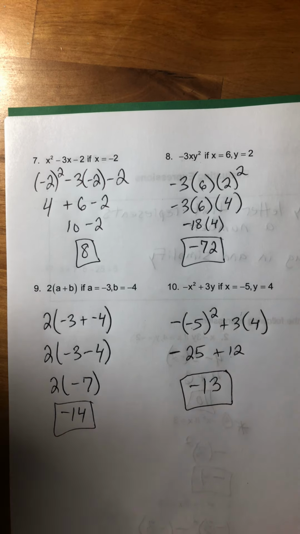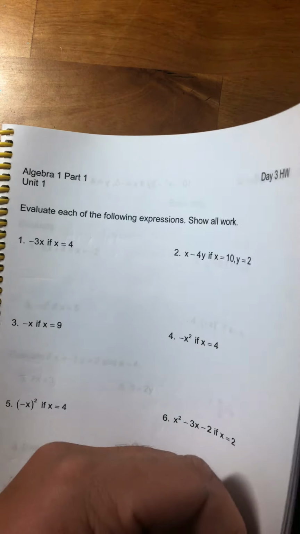That's day 3 notes. Day 3 homework. More practice. Is there a back? There should be. There's 2 on the back also. All right. Good luck.